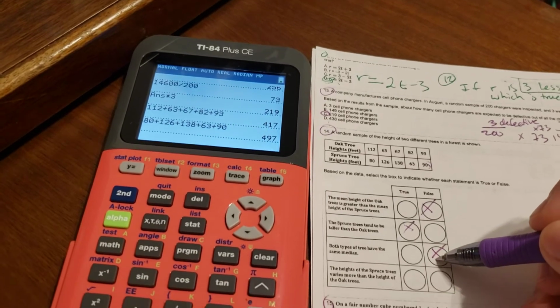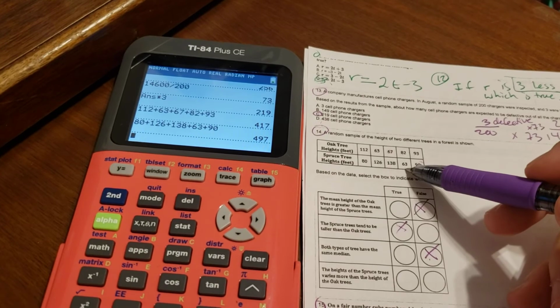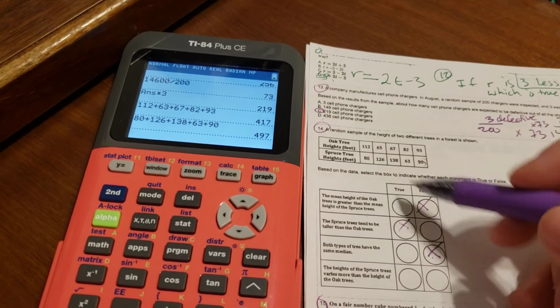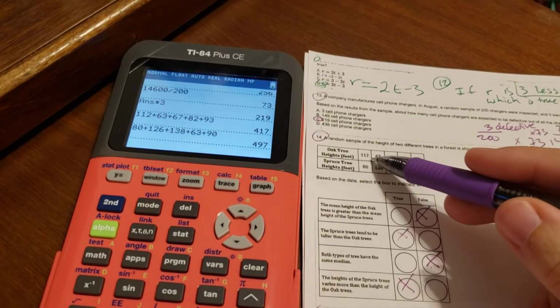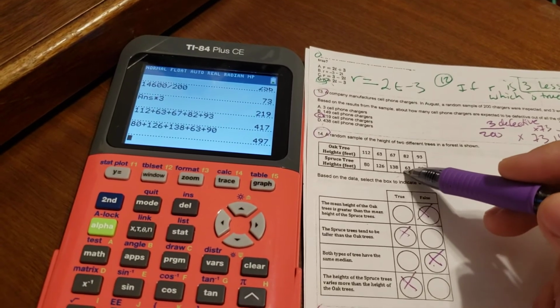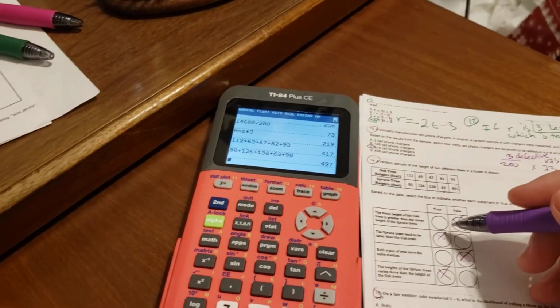And the heights of the spruce vary more. They go from 63 to 138. Yeah, that's true. The oak goes from 63 to 112, so the range is smaller. This is a bigger range than that, and that's why that works out. Okay.